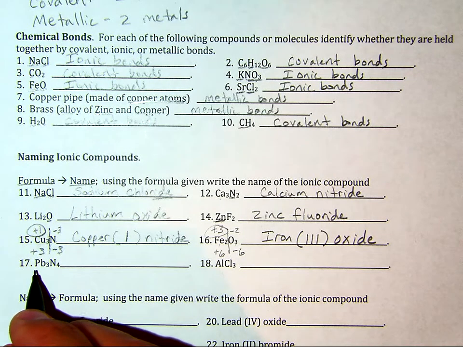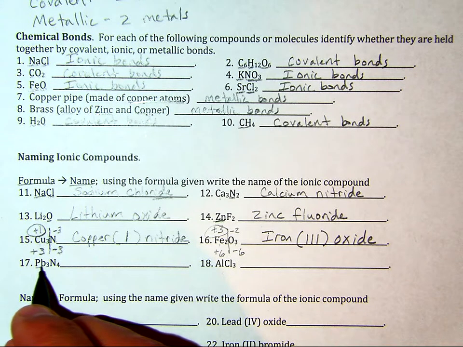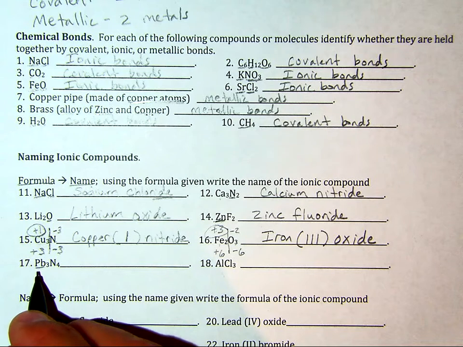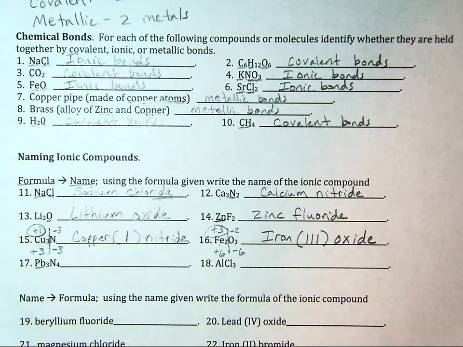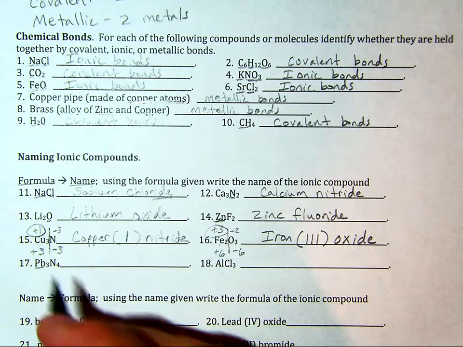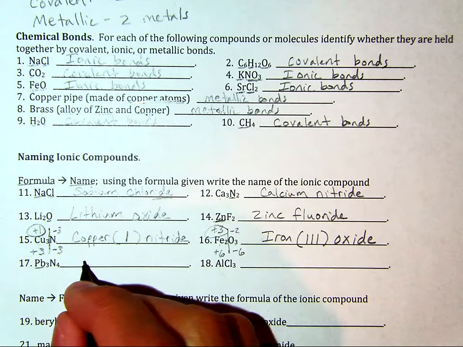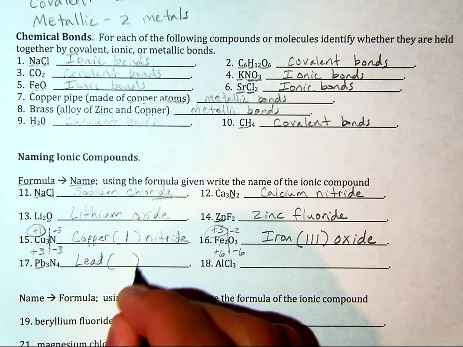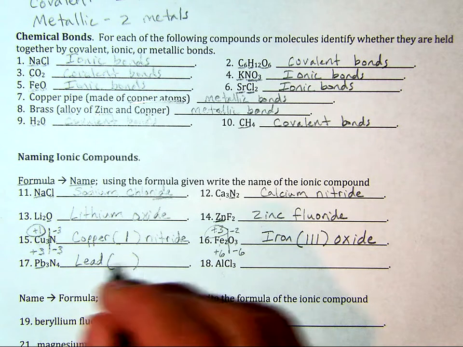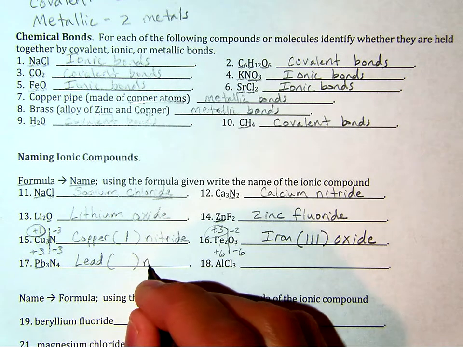17. Now be careful with 17 as well. Although lead is not in the transition block on the periodic table, it's one of those that we don't know its charge. So we're going to have to name it with transition metal rules. So let's name it. Pb is lead. It's going to have parentheses, and we're going to have to tell people its charge. And nitrogen gets changed to nitride.